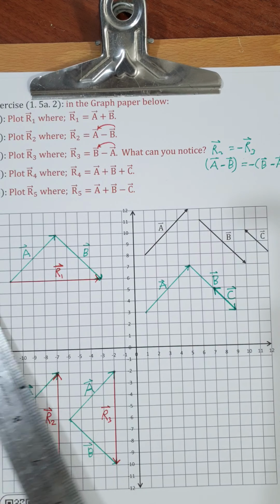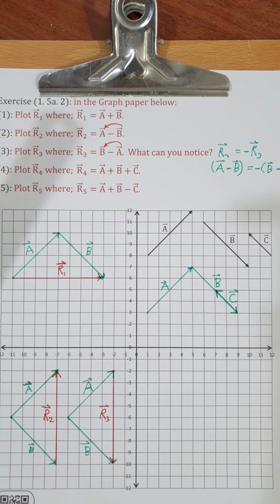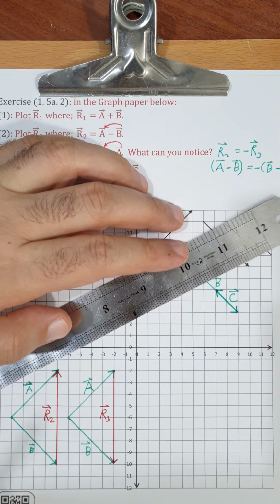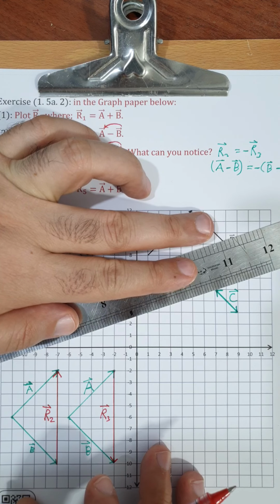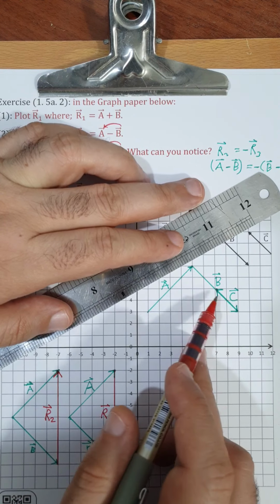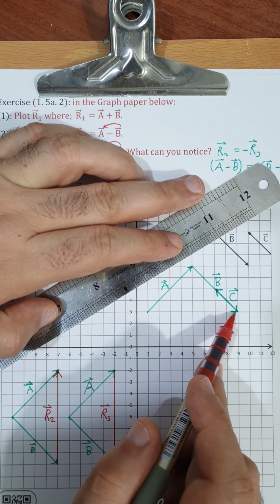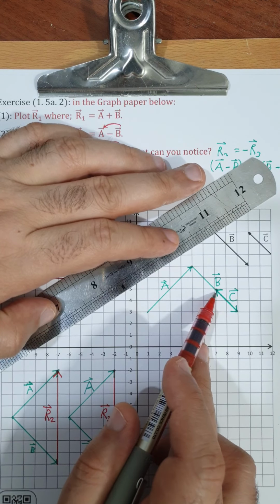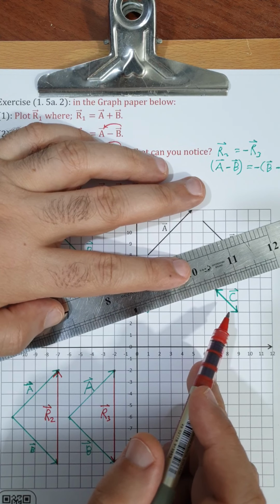Okay, C. So the resultant is drawn from the tail of the first one to the head of the last one. Who is the last one? The last one is C. It is drawn from the tail of A to the head of C, in its direction.